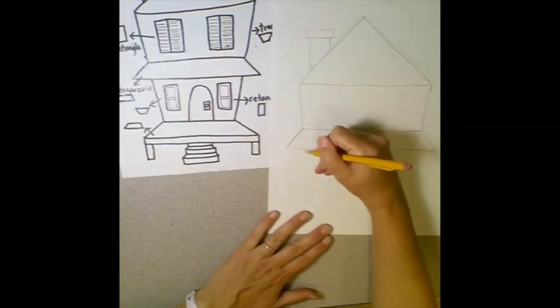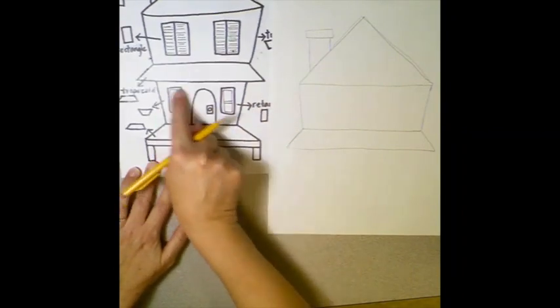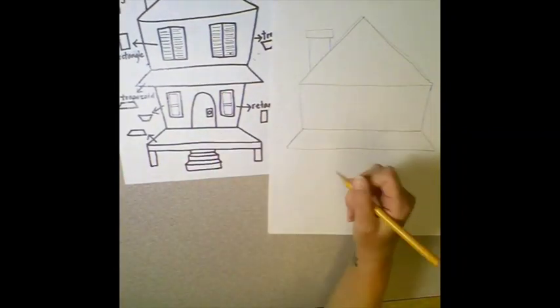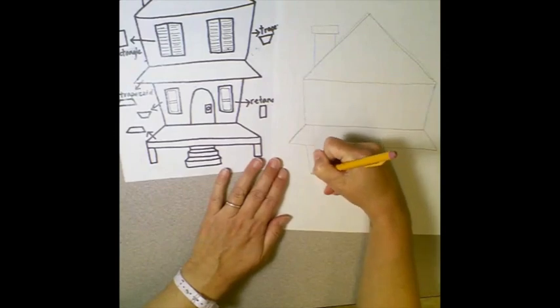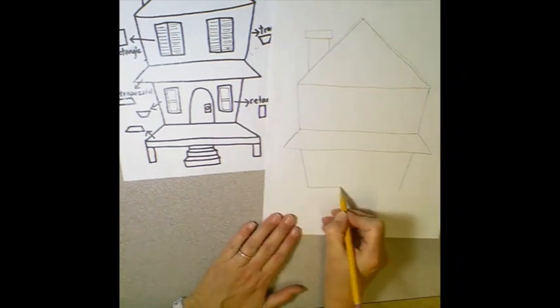For the bottom floor, where the front door is and the porch, you are going to make another trapezoid. So if you try to follow along the line that made the second floor, make another diagonal line coming in slightly, then a straight line going across.